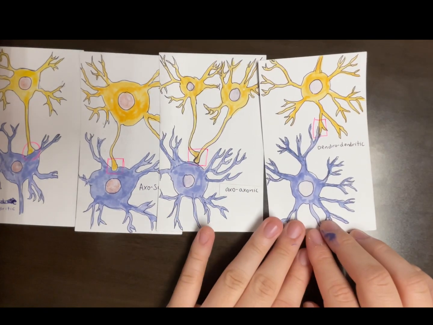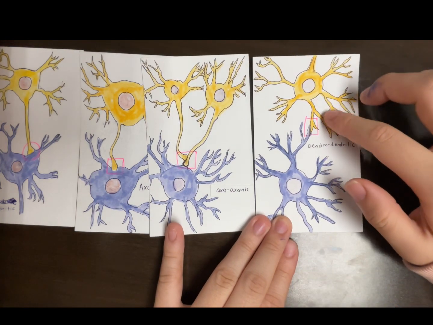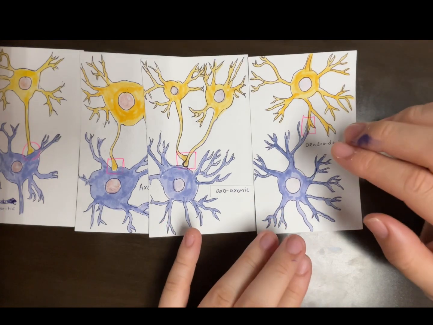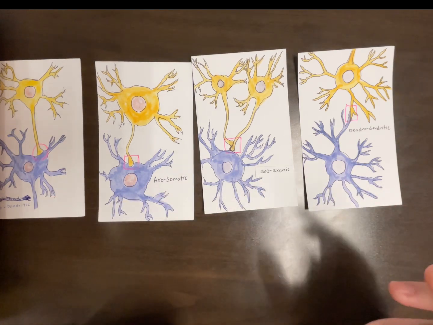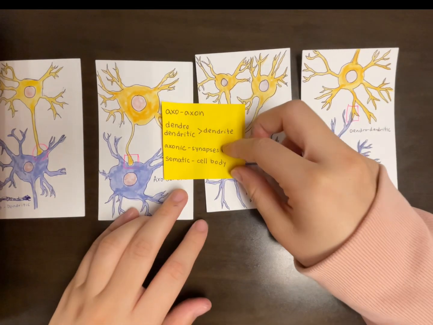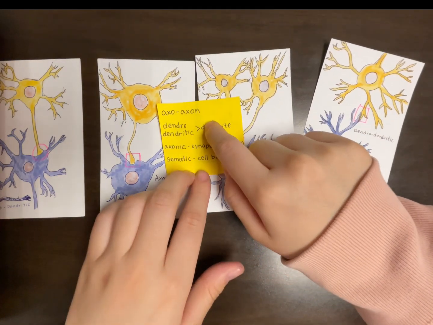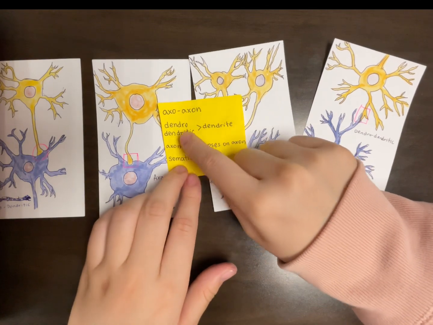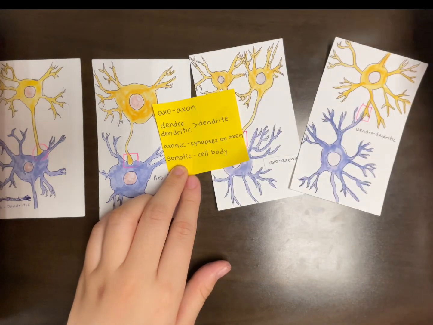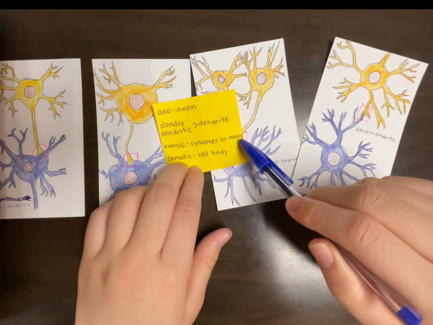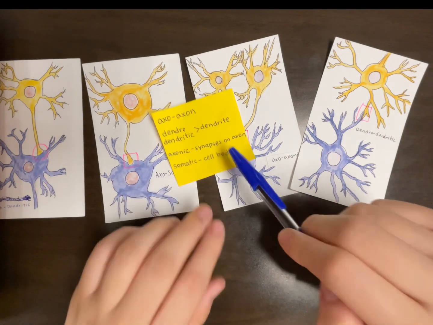Finally, we have the dendrodendritic connection, in which the dendrites of the pre- and postsynaptic neurons are synapsed onto one another. A good way for us to remember what these connections look like when we hear the names is by looking at this key. Axo means axon, or refers to the axon. Dendro or dendritic refers to the dendrite. Axonic refers to synapsing onto the axon, synapse as a verb. And then somatic refers to the cell body.